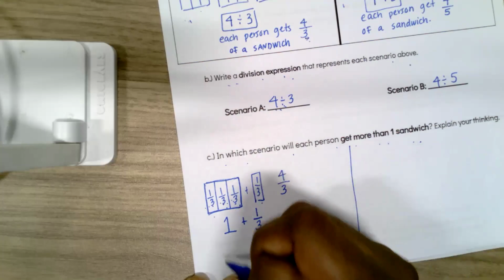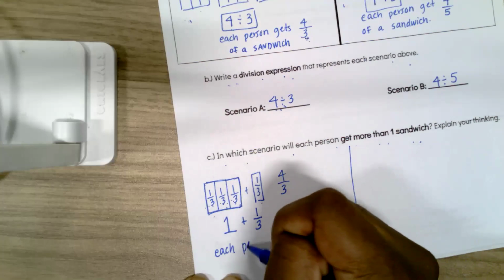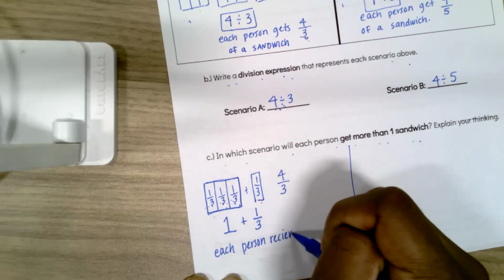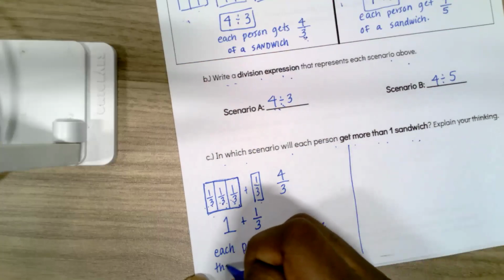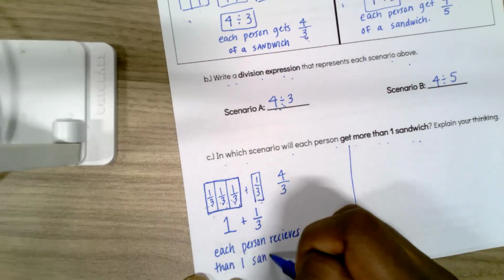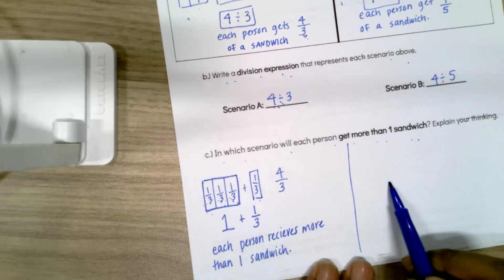So here it looks like each person receives more than 1 sandwich.